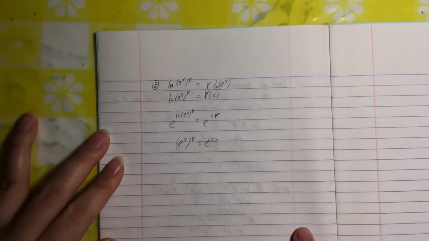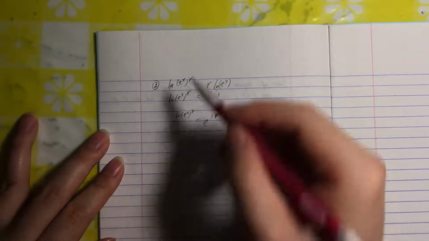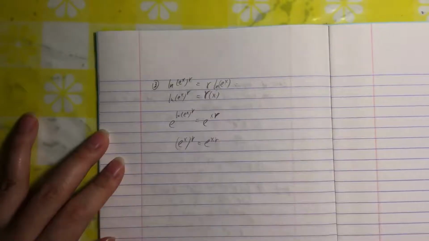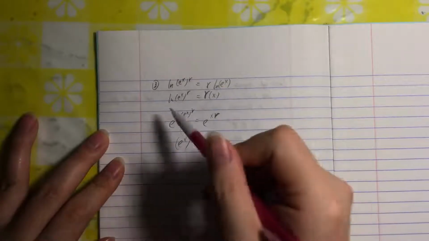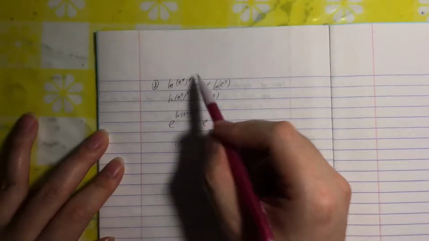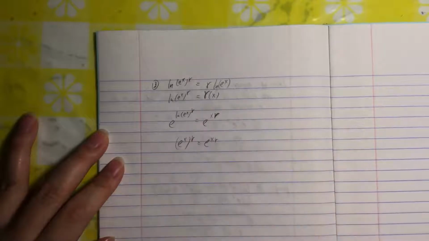In general, the third law is also true when r is a real number, not only a rational number. We'll give a proof in the next section.